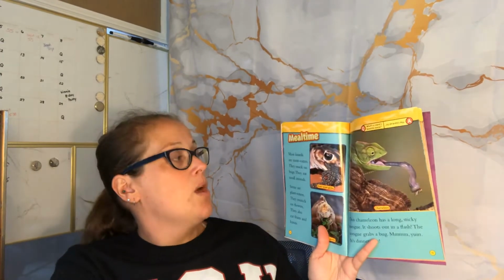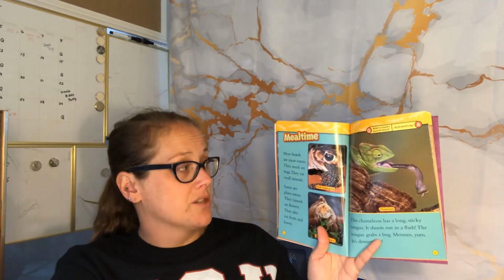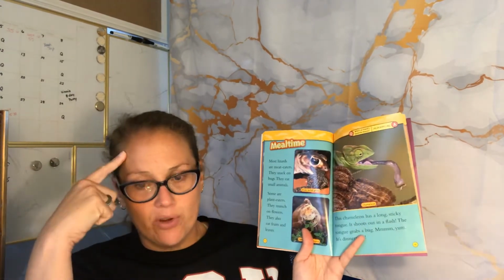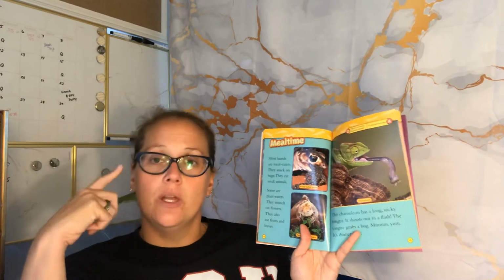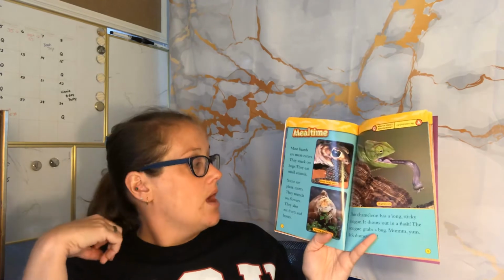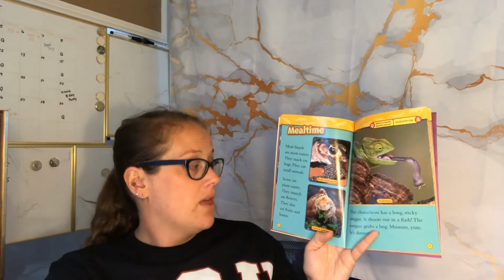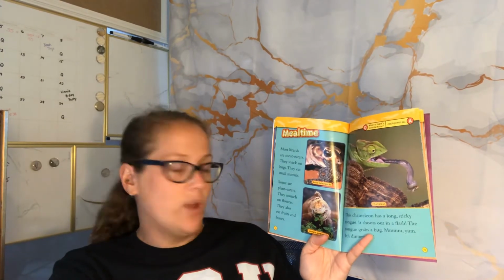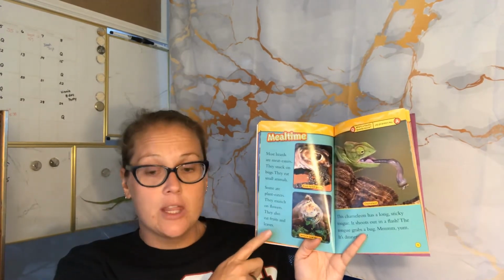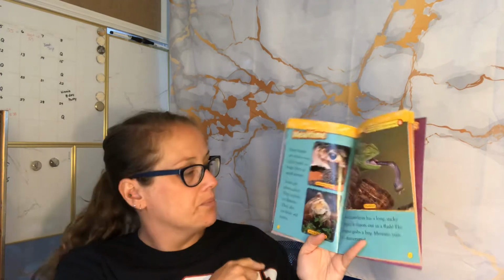Mealtime. Most lizards are meat eaters. They snack on bugs. They eat small animals. So it might not say it here, but we know from our previous turtle and cheetah week that if it's a meat eater, that means it's a carnivore. Some are plant eaters. They munch on flowers. They also eat fruits and leaves. We know if it's just a plant eater, that makes it an herbivore.